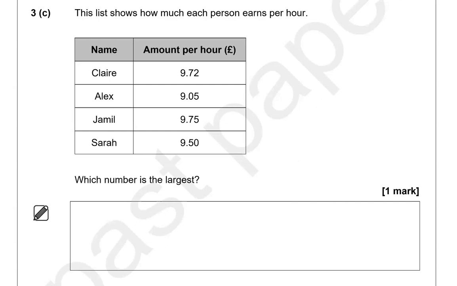So they all start with 9s, so they get over £9 but less than 10. So we now need to look at the second digit. So there we have a 7 there, 0, 7, 5. So it's really between Jamil and Claire. After the 7 we've got a 2 here and we've got a 5 here. So 5 is greater than 2, so that means Jamil gets the highest amount. And 975 is the largest number.